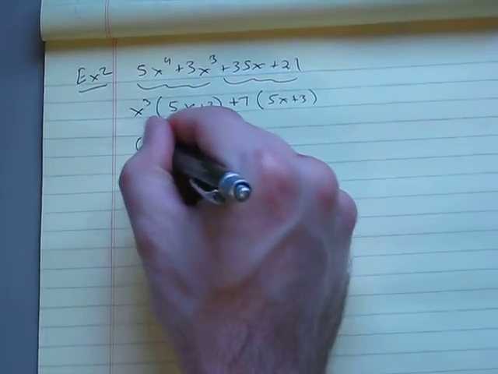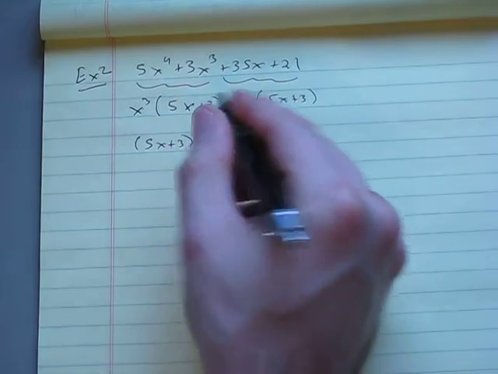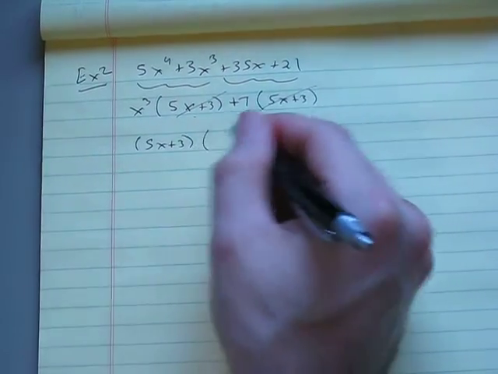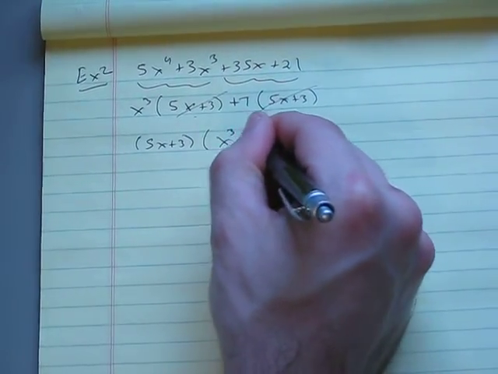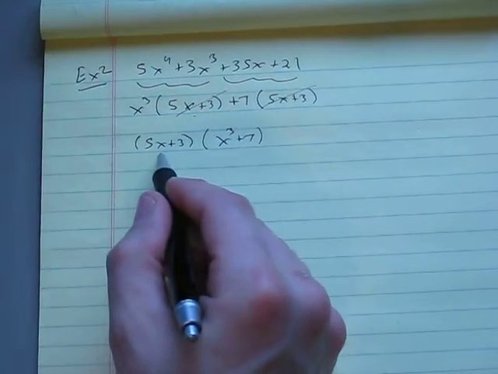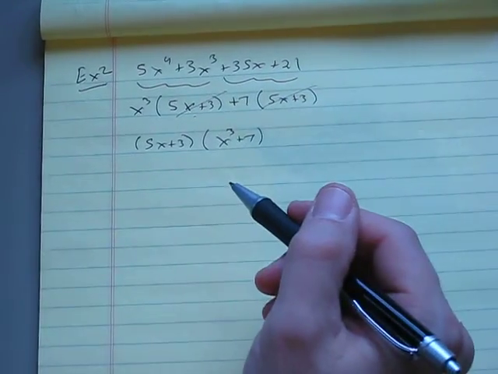So now they both have 5x plus 3 in common. Cross it off, and what I'm left with is x cubed plus 7. This won't factor again, nor will this, so that is the final answer.